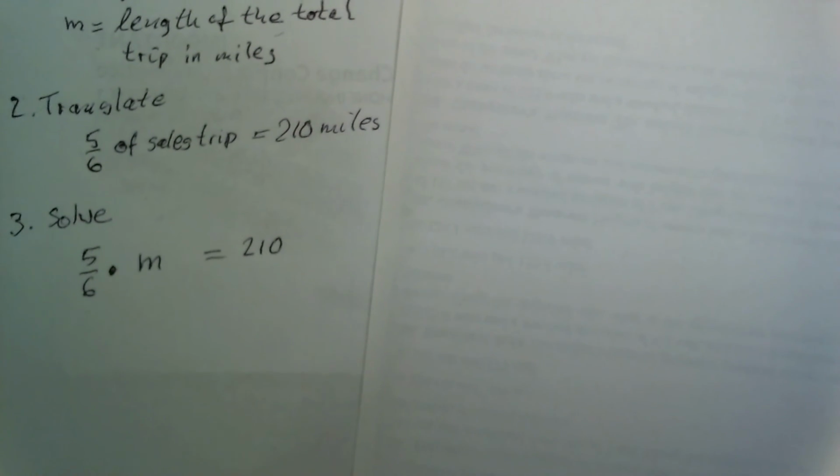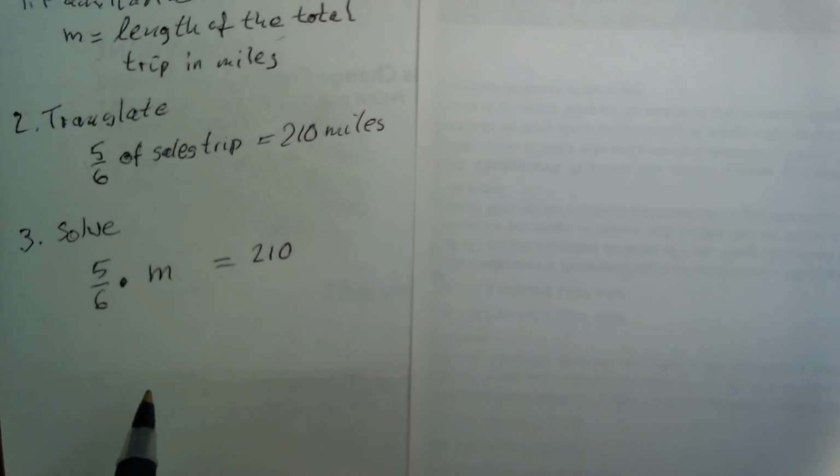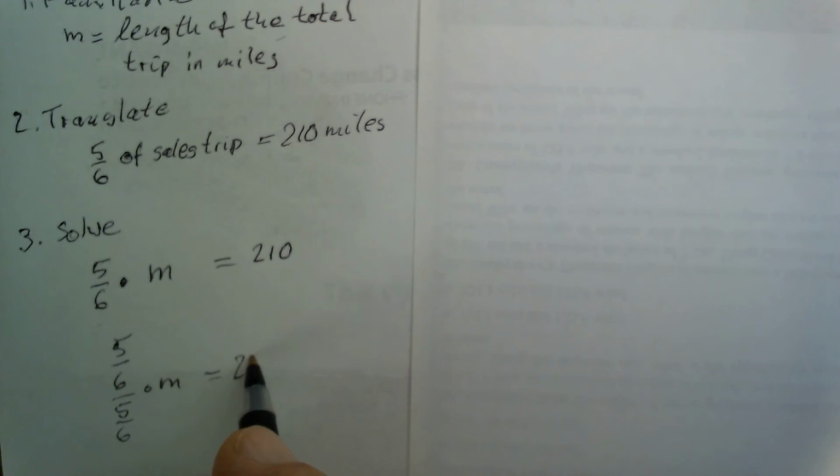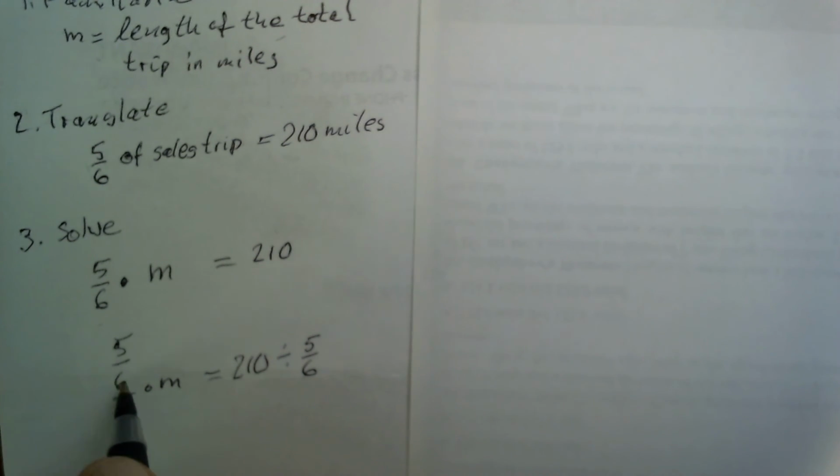The way we solve that is we divide both sides by 5/6. So 5/6 divided by 5/6 times M equals 210 divided by 5/6. Now we've isolated M on the left side because the 5/6 cancels against the 5/6. So M is equal to 210 divided by 5/6.